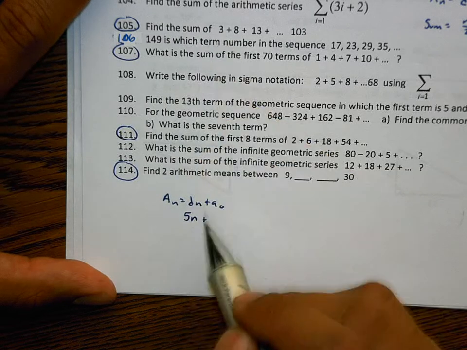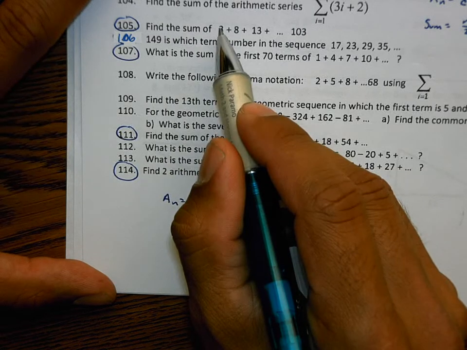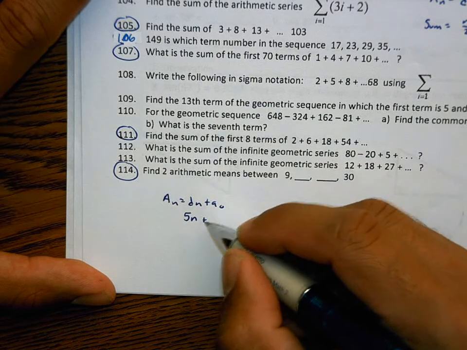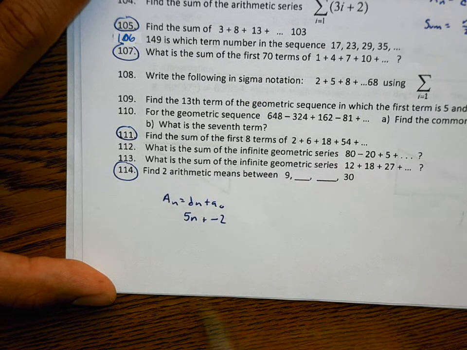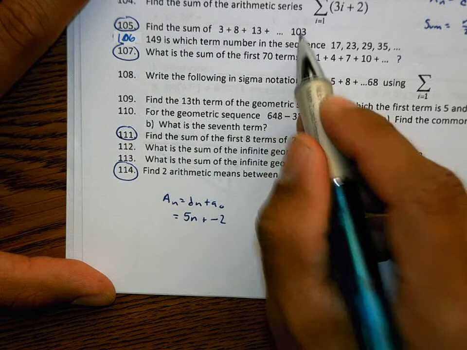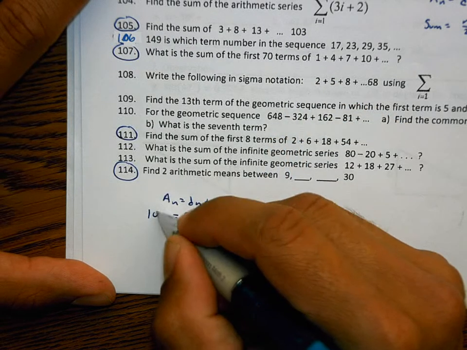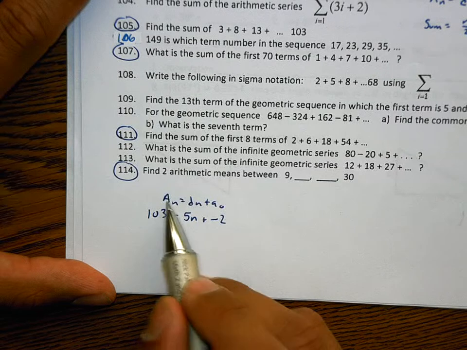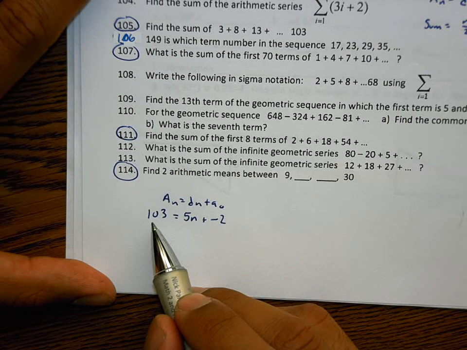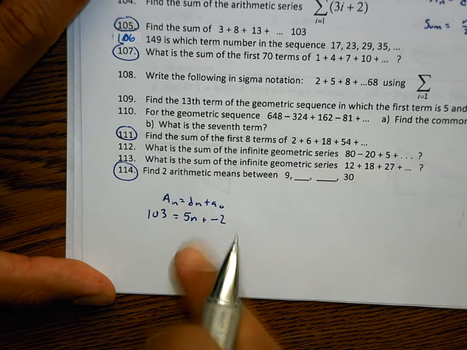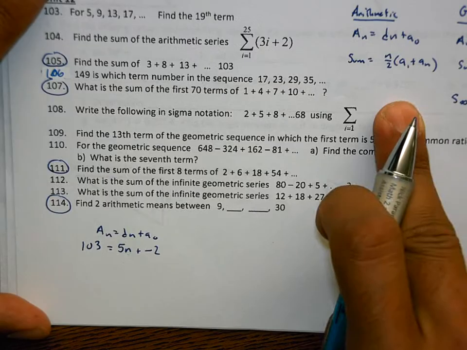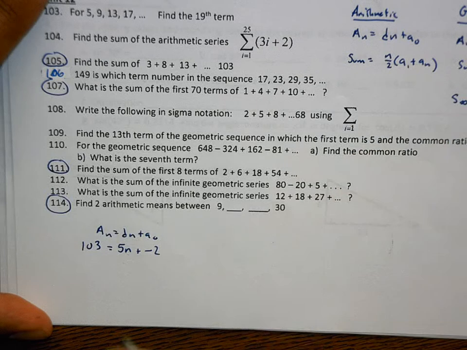But what would A of 0 be? What would the term be before the first term? I think it would be negative 2. And I want to know what term number the value of 103 is. If 103 is the last term, what term number has a value of 103? That's what I'm going to solve. Now, once I find this, then I'll be able to plug it into this other formula to find out what the sum is.